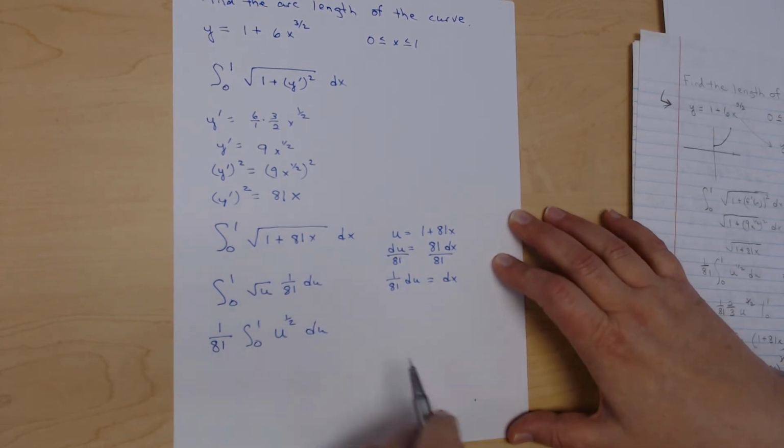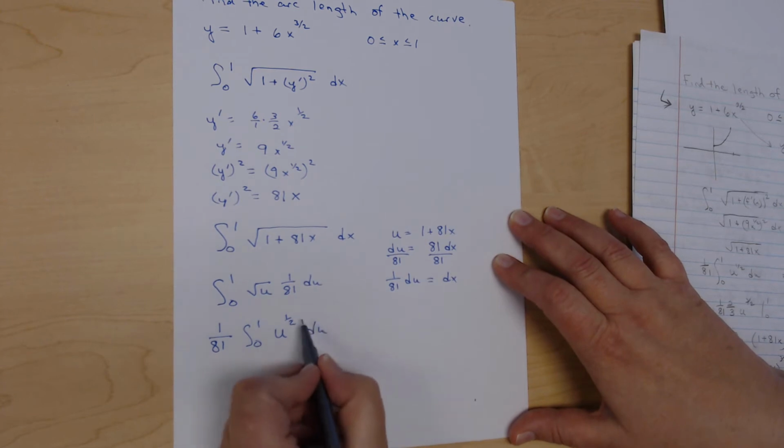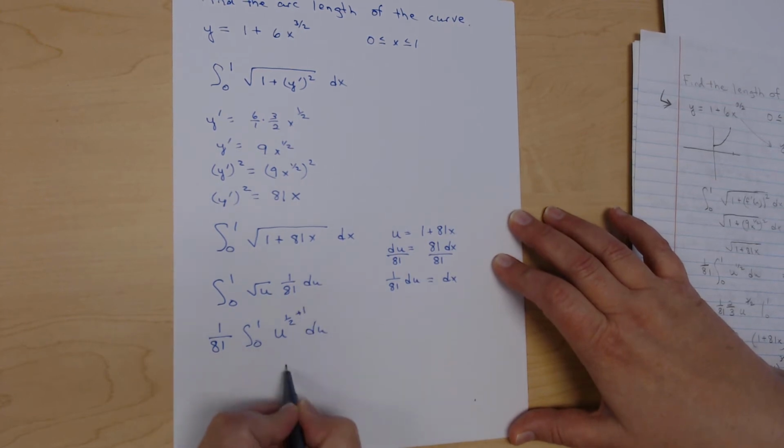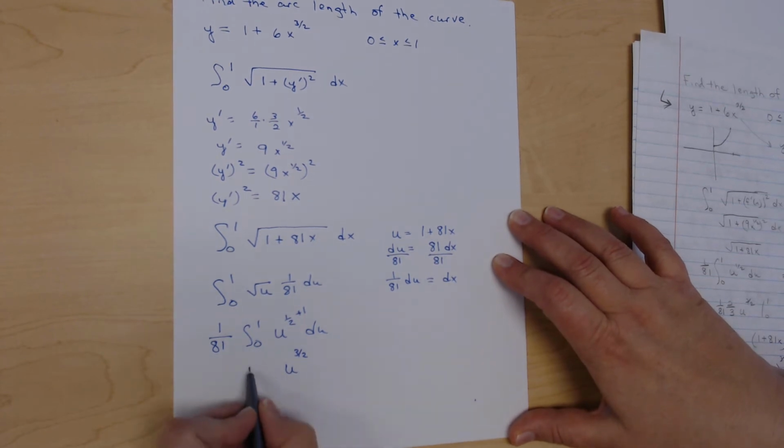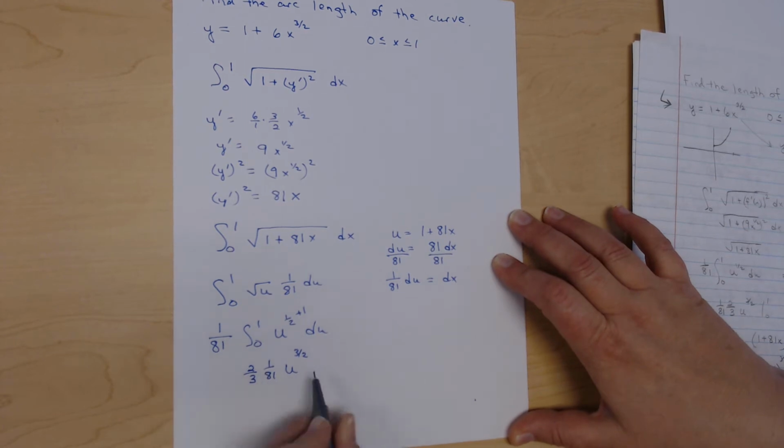Now, after all that, we can take the integral: add 1, divide by the new. So add 1 takes us to 3/2. Divide by 3/2 is the same as multiplying by 2/3. Okay, so divide by the new, multiply by the reciprocal.